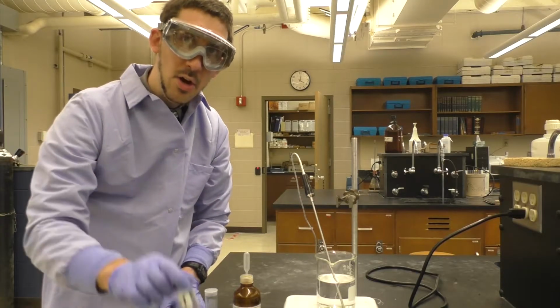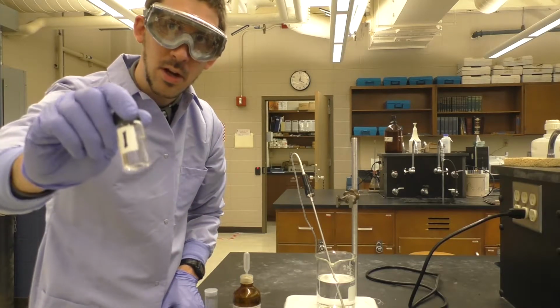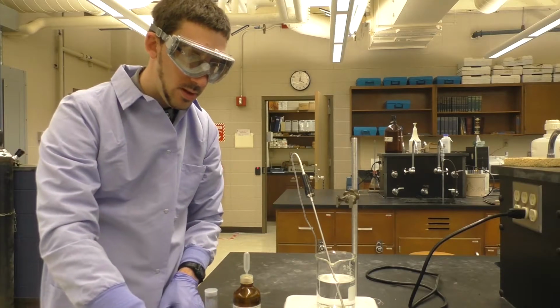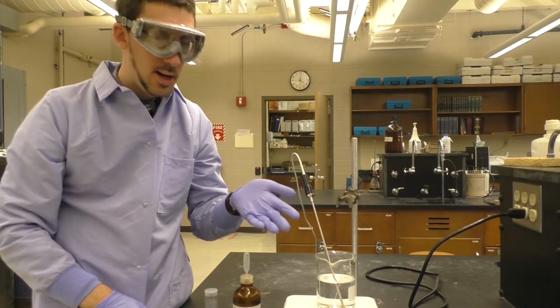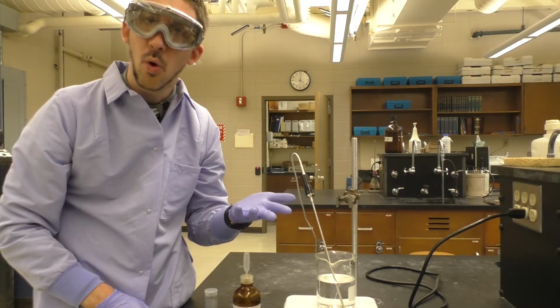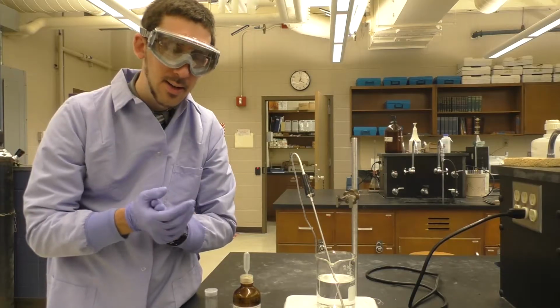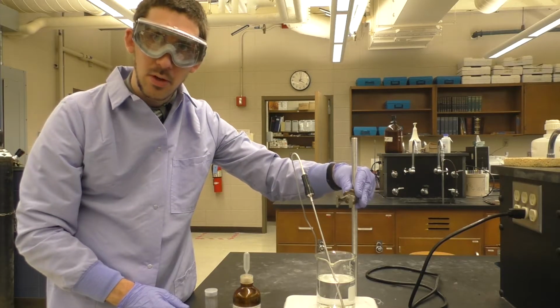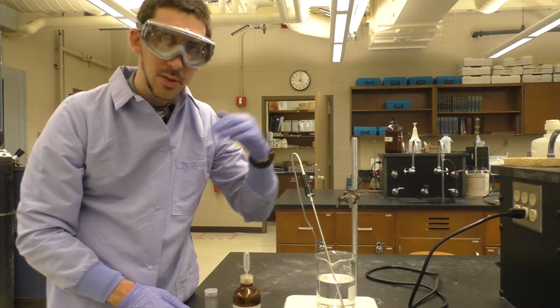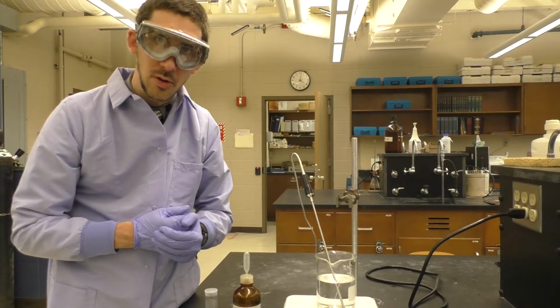And then you'll need an unknown for the second part of the experiment. We've got unknown 1. And we've got a hot plate here with a water bath, which we can raise the temperature simply by turning on the hot plate. And we've got a clamp that we'll use here to clamp the thermometer.